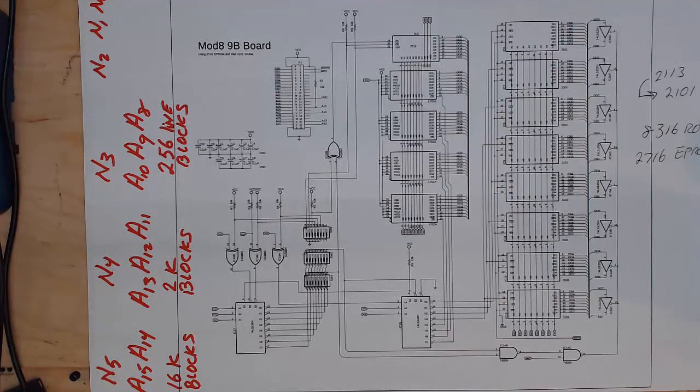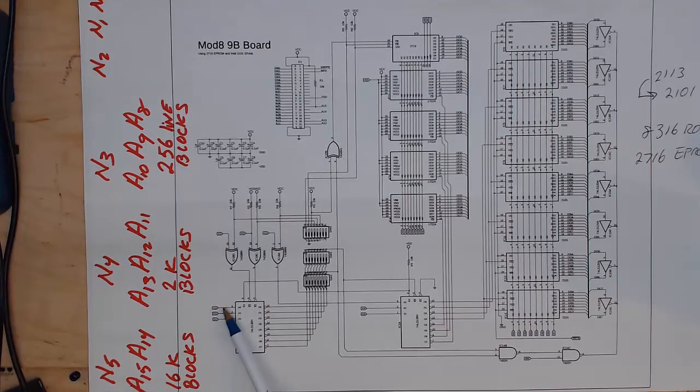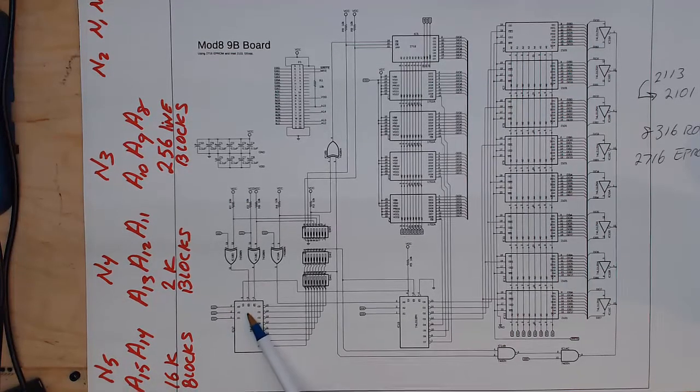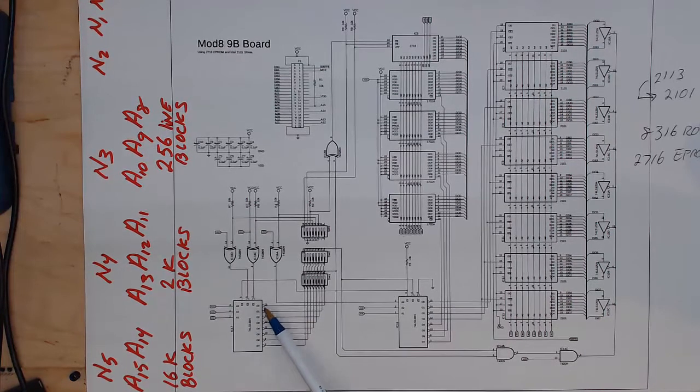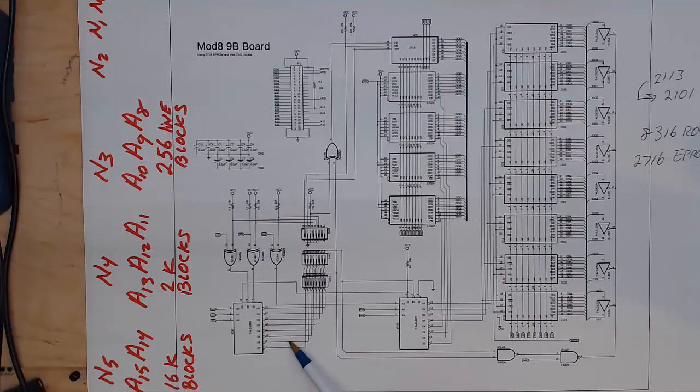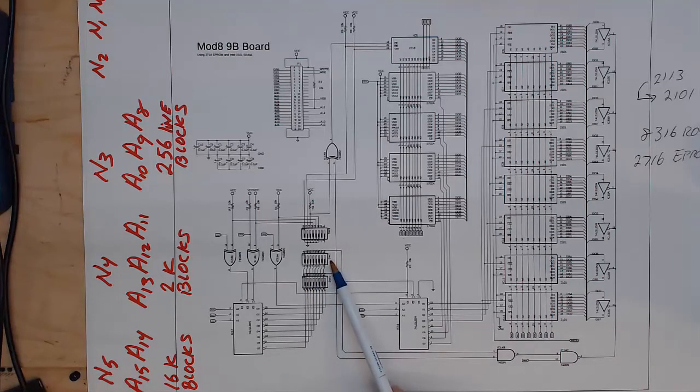The next down is this 74138, which is using addresses 11, 12, and 13. That's N4, and it aligns nicely with N4. So that means that this 74138 is creating 8 2K blocks. So we have 8 blocks here that we can select from, and that's what switch 1 and switch 2 are used for. Whenever this switch is on, that means that that will be the 2K block that we're using, and when the switch is off, it means that that's not going to be the one that we're using. So in all conditions, only one of switch 1 and only one of switch 2 can be on at a time.